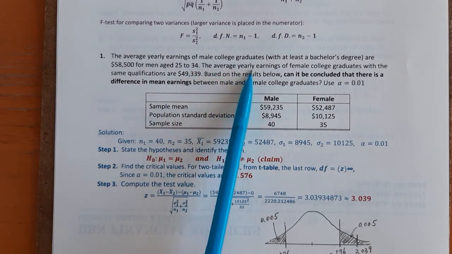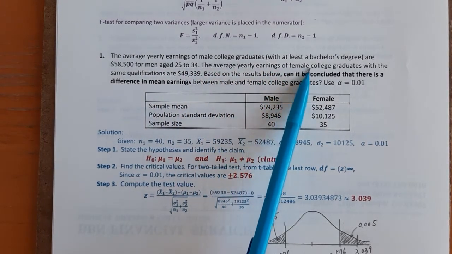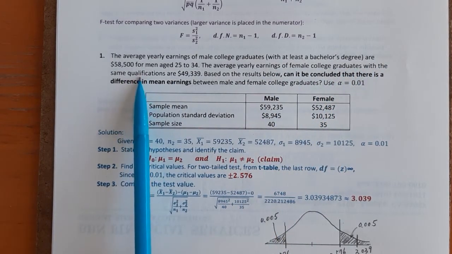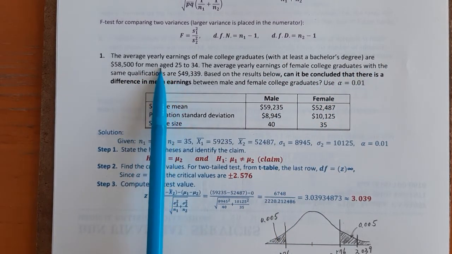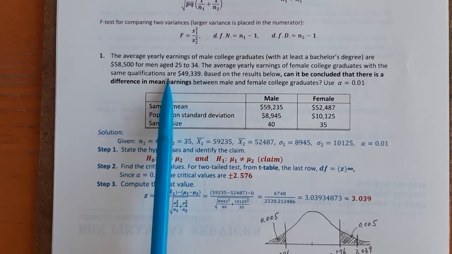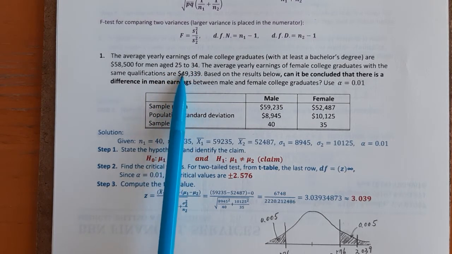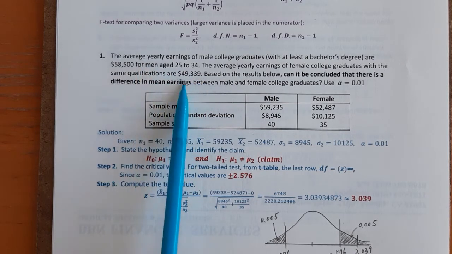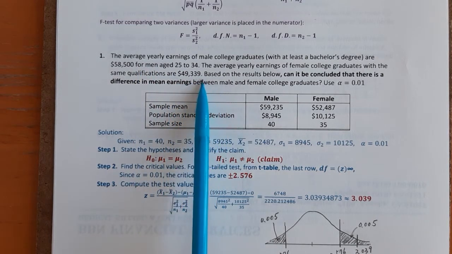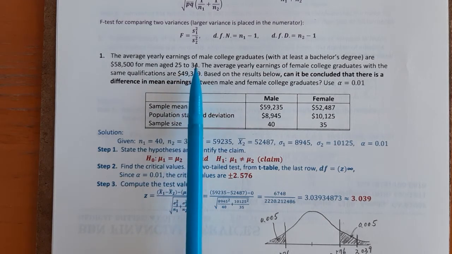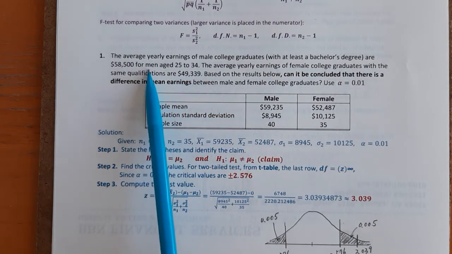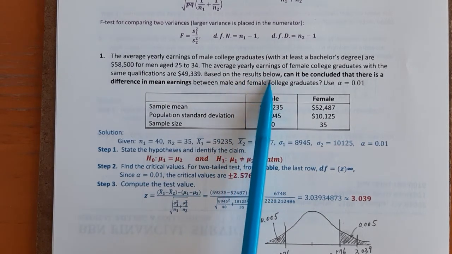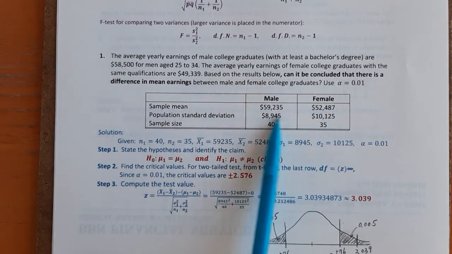The average yearly earnings of female college graduates with the same qualifications, age 25 to 34, are $49,339. One is for male, one is for female. That's the population mean. Based on the results below, this is the sample.